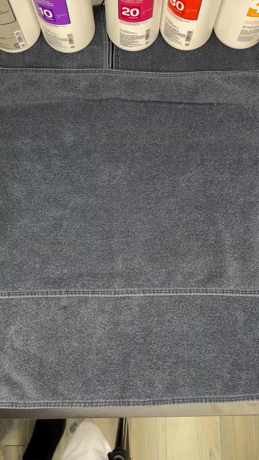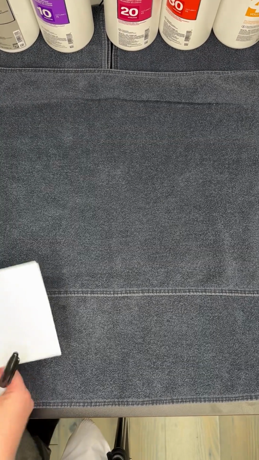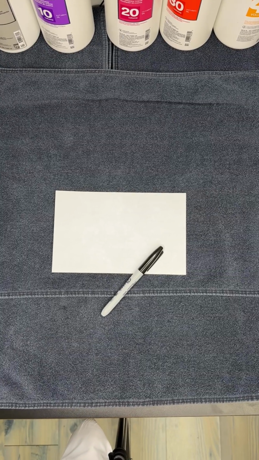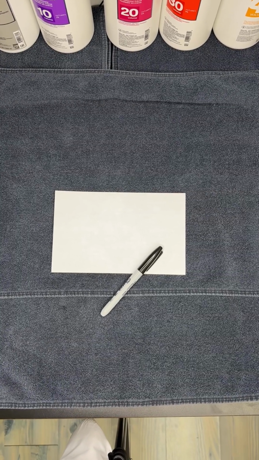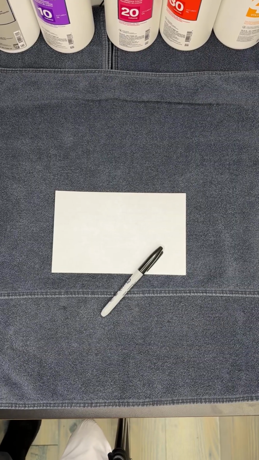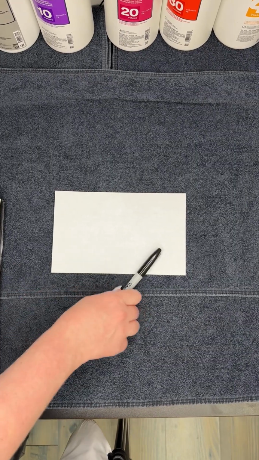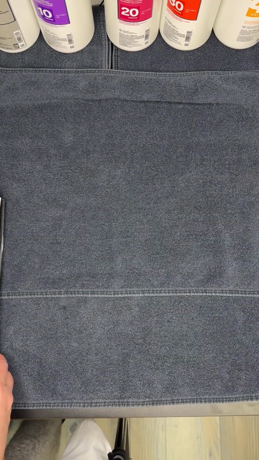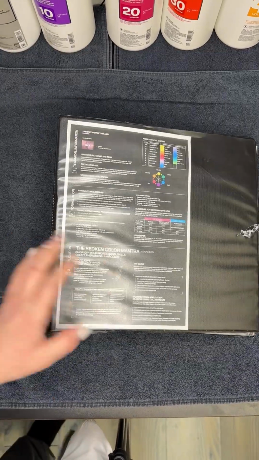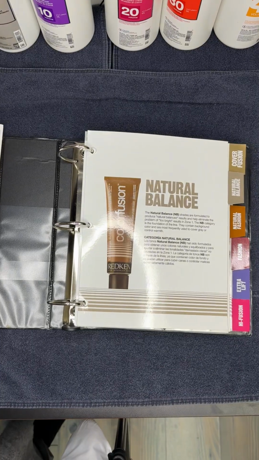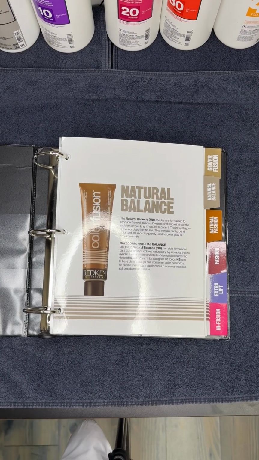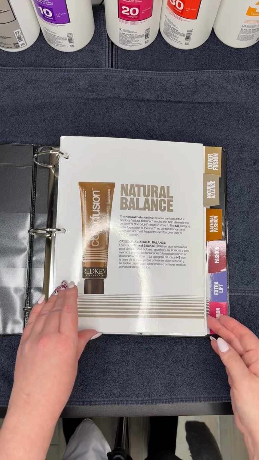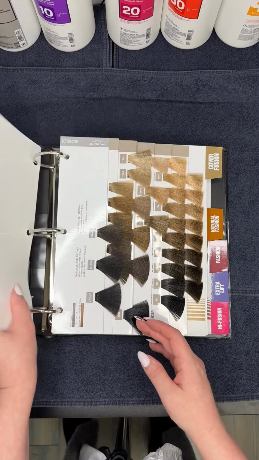So let's say that we're doing a gray coverage client with permanent color, right? Use that book. You're going to pull out your book and identify what level they currently have growing out of their head, and then identify what level the ends are, and try to figure out if it's faded or not, because most of the time people will come in slightly faded, and some people at the end of summer will be extremely faded. So let's look at this.